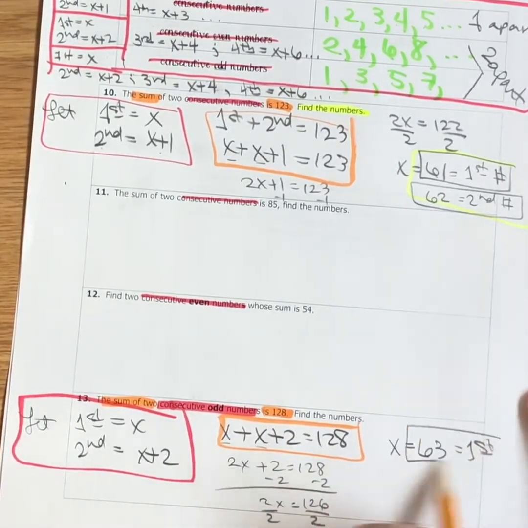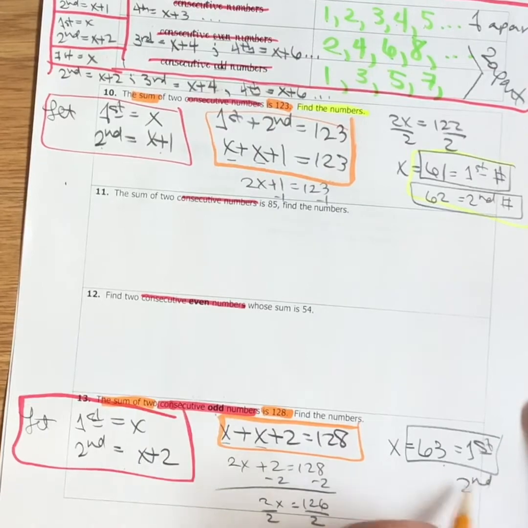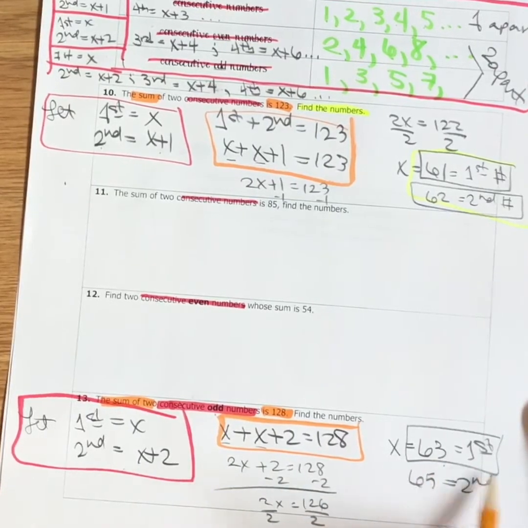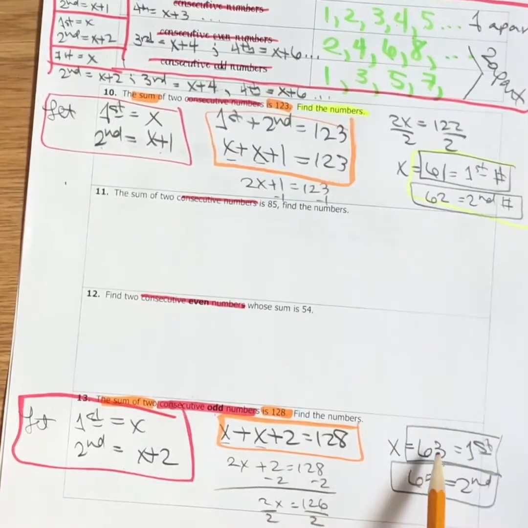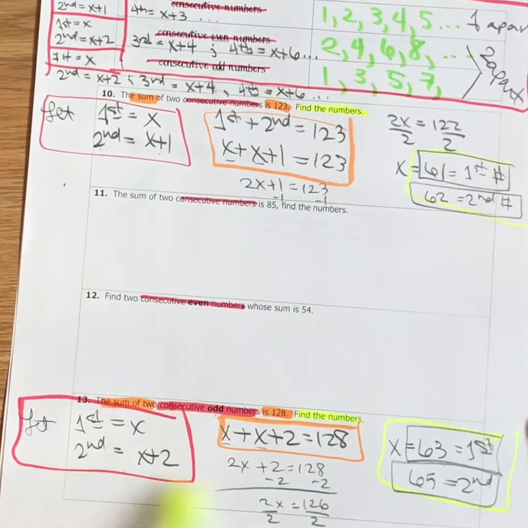Okay? And guess what? It was odd, so that worked out. And I'm just going to do mental math for the second number and add 2, which is 65. Or you could just think, okay, after 63, the next odd number is 65. And again, for step 3, just check. Did we find the 2 numbers? Yep. Okay.